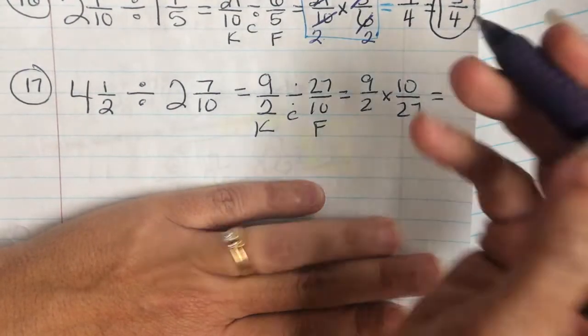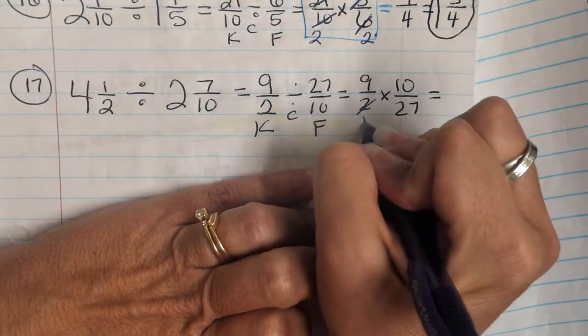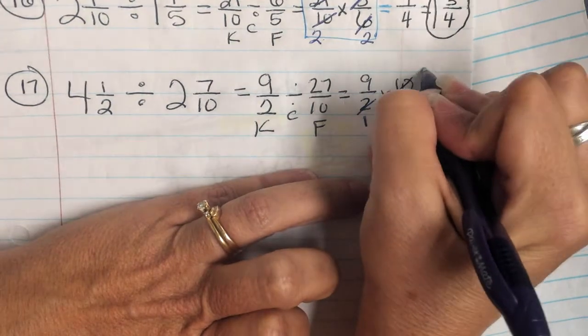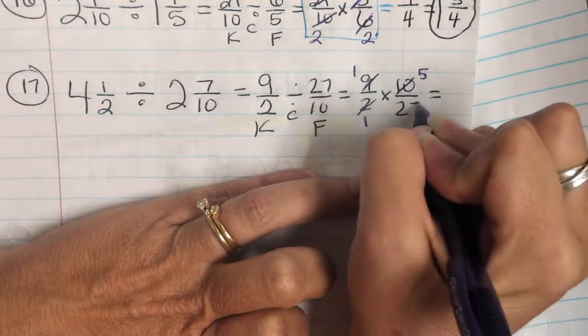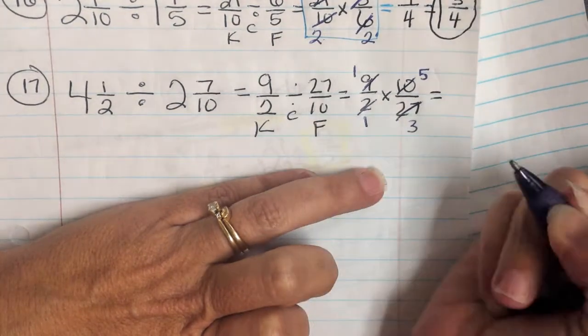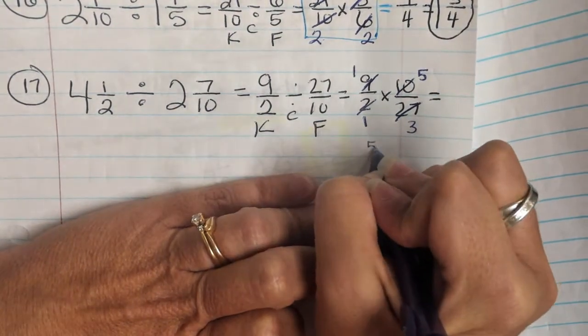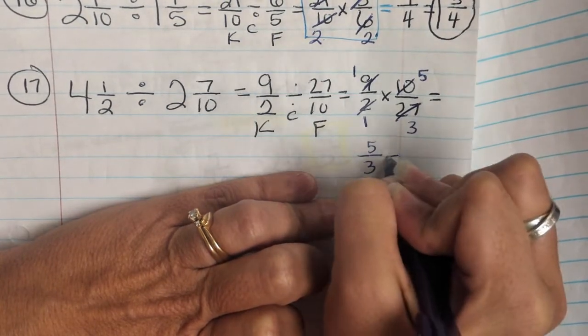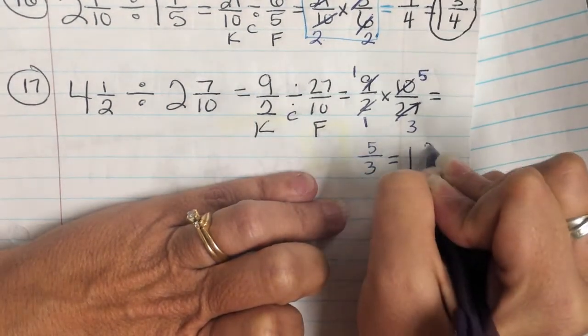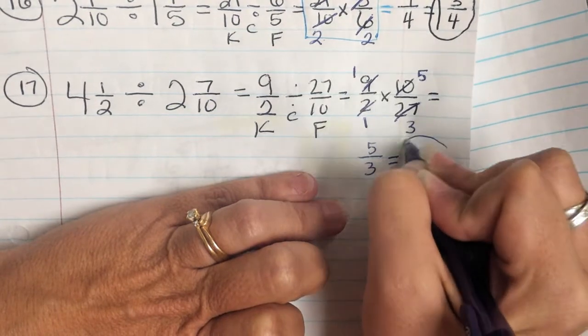Okay, cross simplifying. 2 divided by 2 is 1. 10 divided by 2 is 5. 9 divided by 9 is 1. 9 into 27 is 3. That gives me 5. 1 times 5 is 5. 1 times 3 is 3. Leaving me with a mixed number of 1 and 2/3.